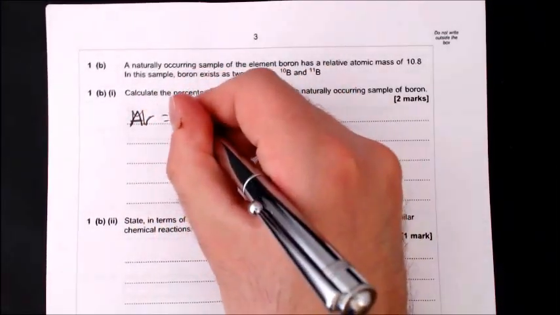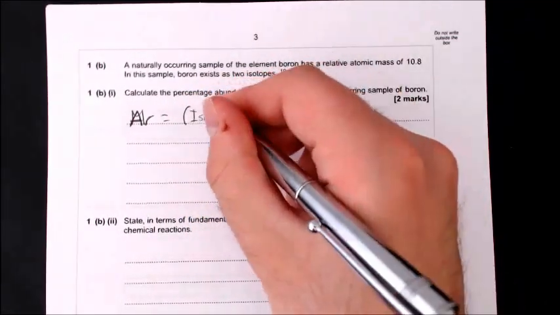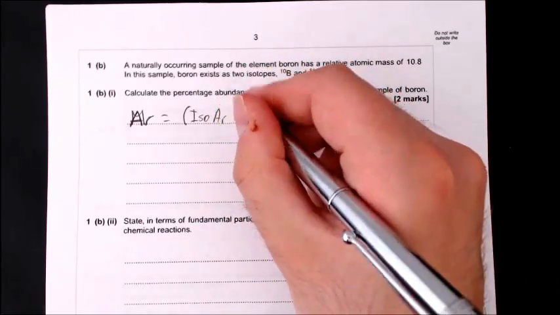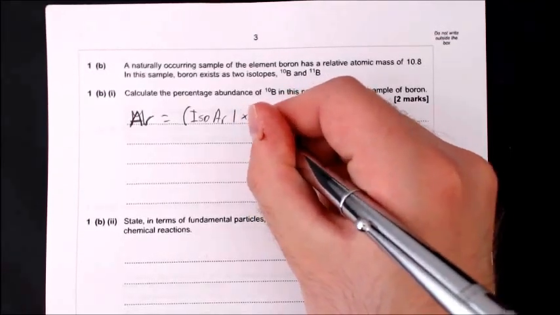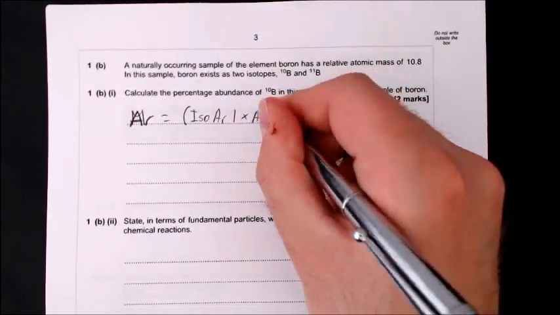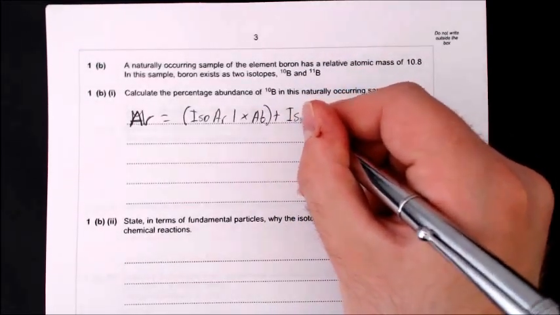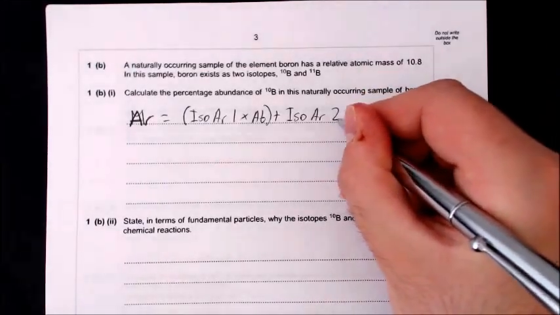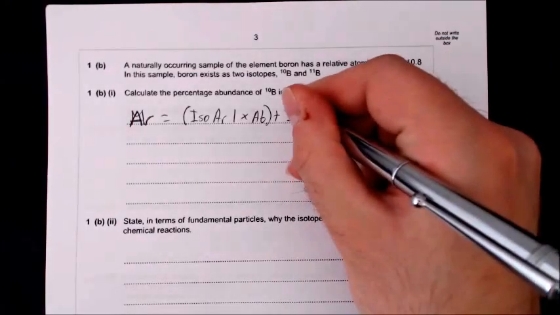The equation we need to know is the isotopic atomic mass, the Ar of the first one, isotope 1, which I'll come on to in a minute, multiplied by its abundance, and we're going to add that to the isotopic mass, or the atomic mass, of element 2, or isotope 2, times its abundance.